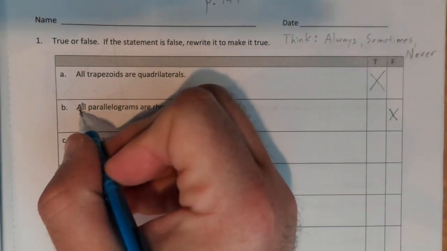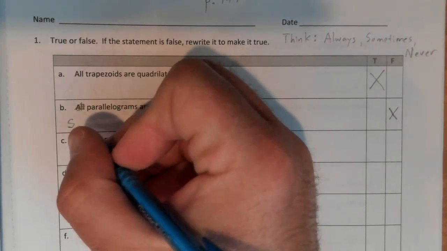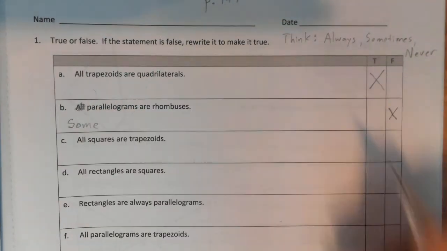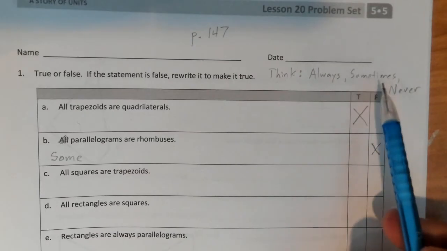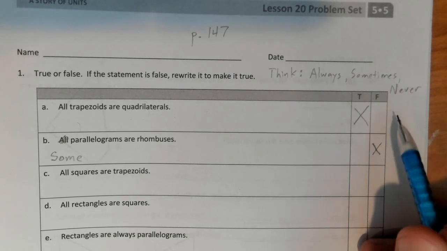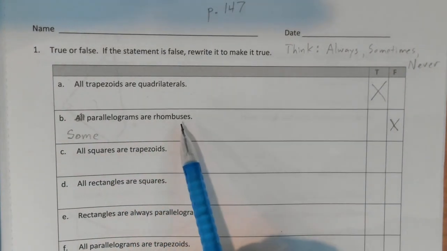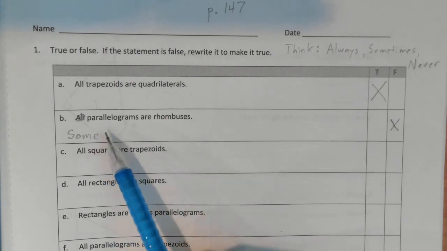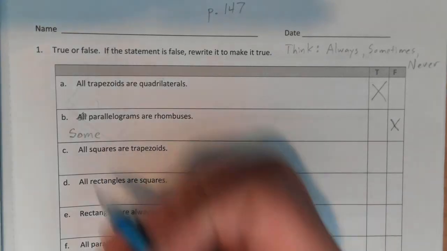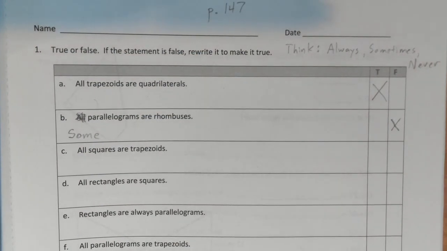This is false. But I can change it very easily. I'll scratch out all, and I'm going to change that to some. Remember? Always, sometimes, never, all, some, or no parallelograms? I can't say no parallelograms are rhombuses. That's not true. Some parallelograms are rhombuses, but all is not right either. So I had to make that change.